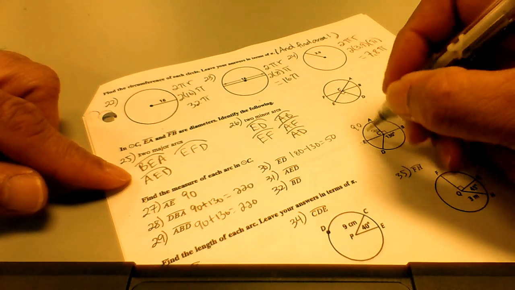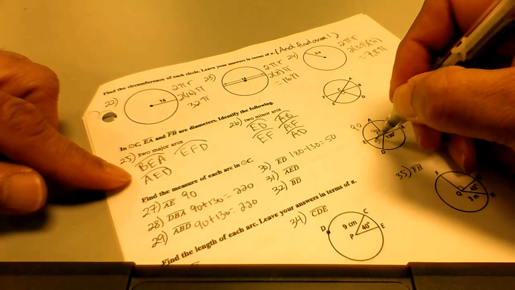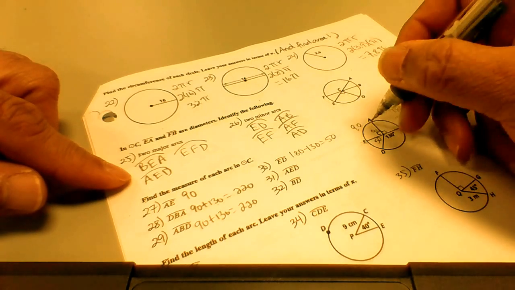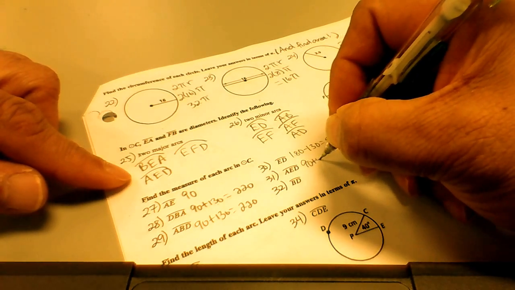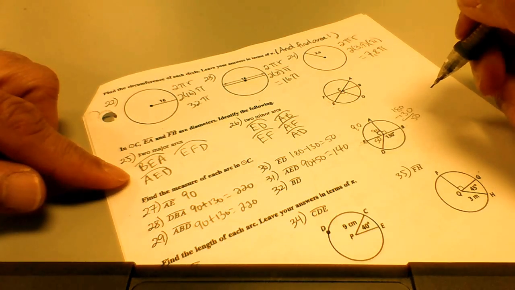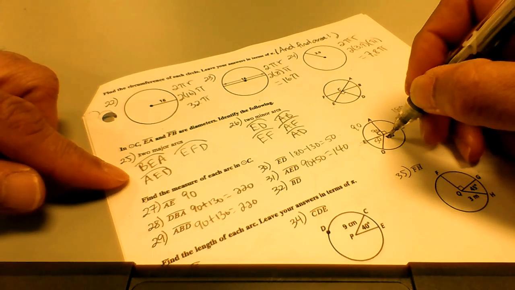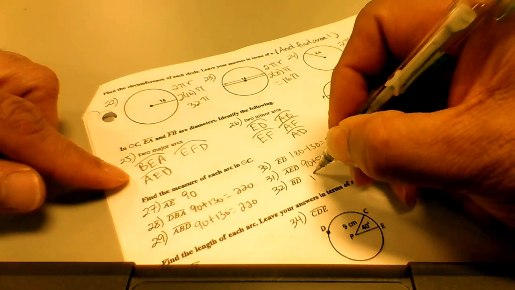So 90 plus the 50, because ED is 50. So AED is going to give me 90 plus 50, which is 140. And then BD, because this is a central angle, the arc is the same, so 130.